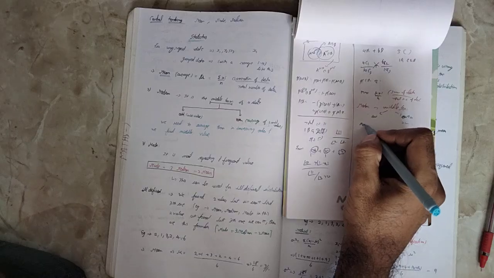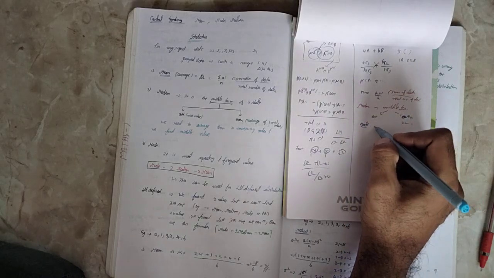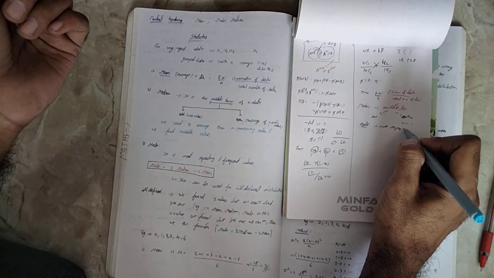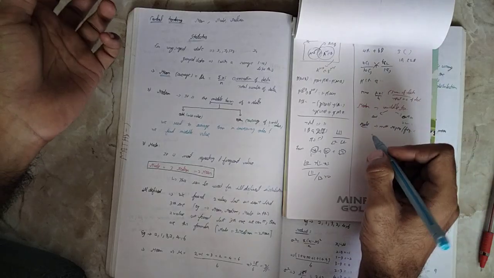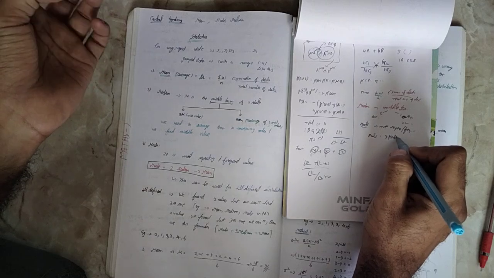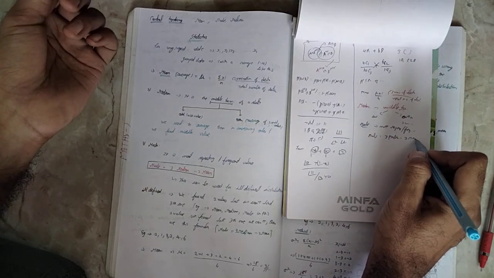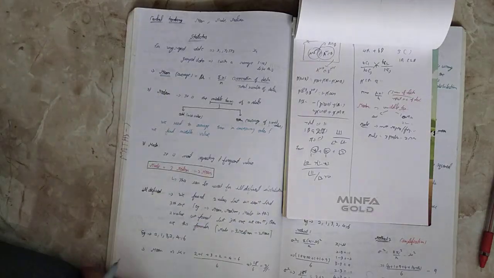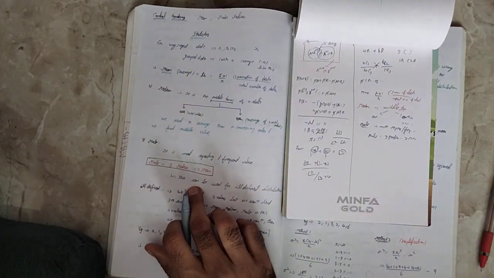The next one is mode, the most repeating, frequent value. Mode equals 3 times the median minus 2 times the mean.